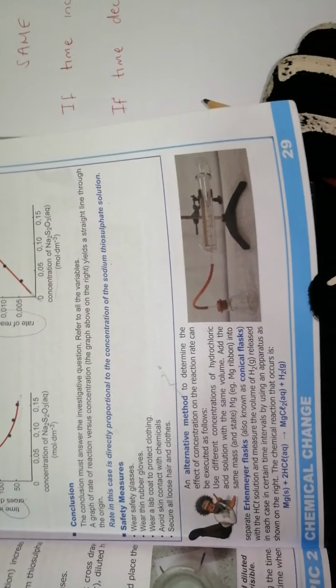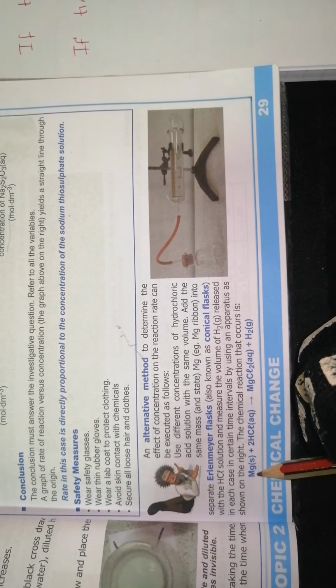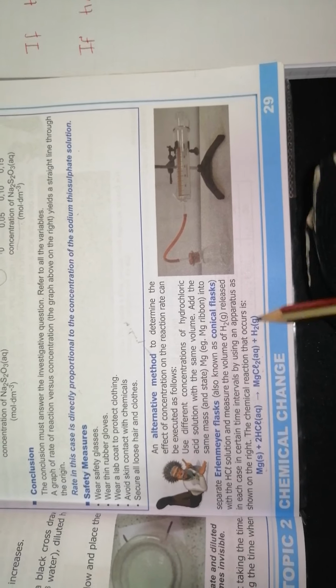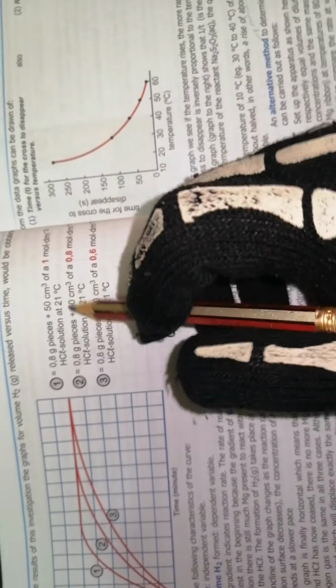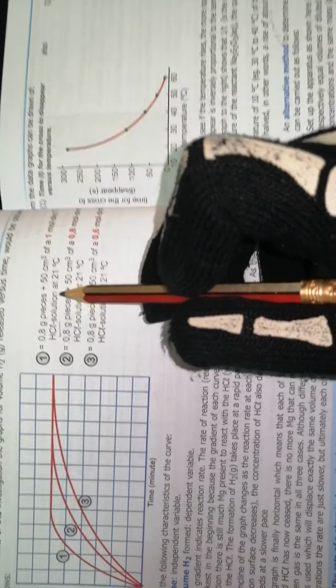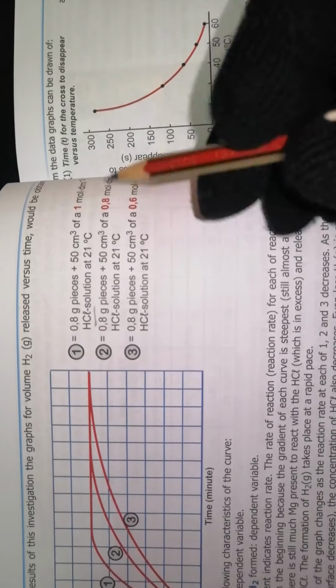Right, let's look at another example also focusing on concentration. Now here you have this reaction, which is magnesium plus hydrochloric acid giving you magnesium chloride and hydrogen gas. Right, now in this reaction we are dealing with a gas, specifically hydrogen, and we're dealing with HCl solution, and we are going to see different effects of the HCl solution with different concentrations.